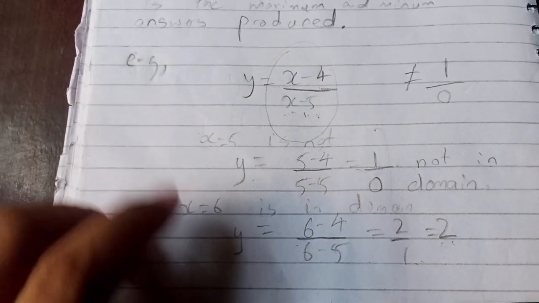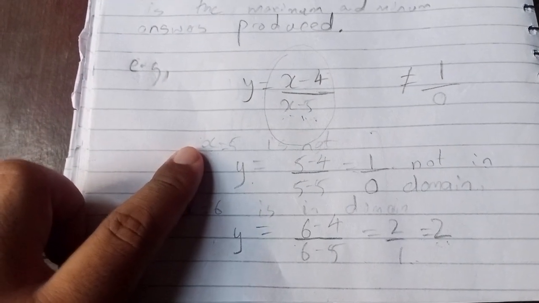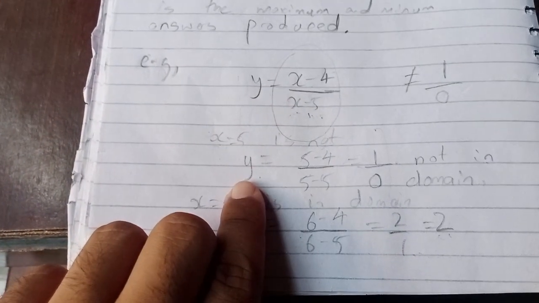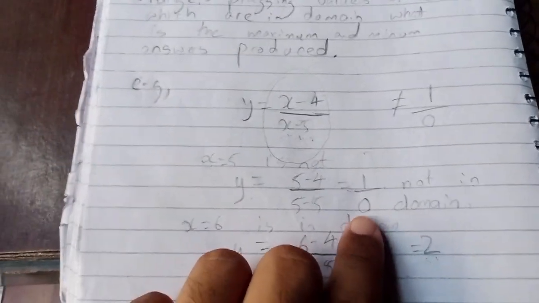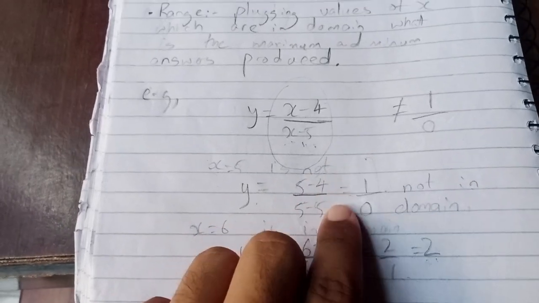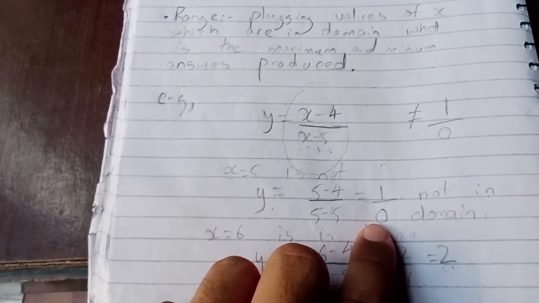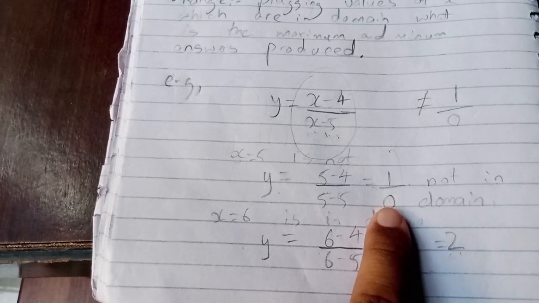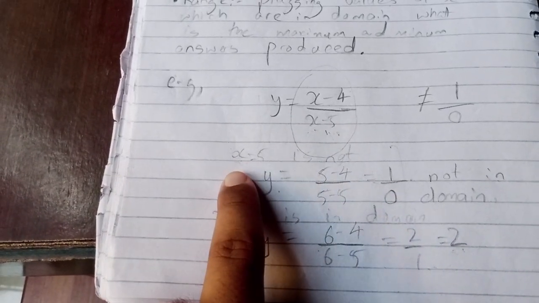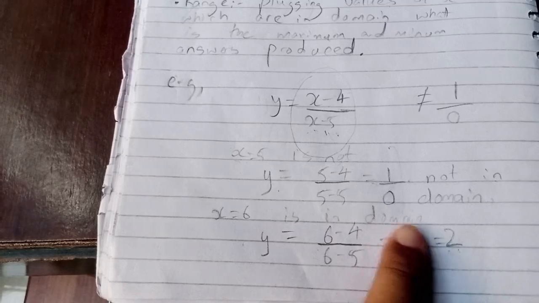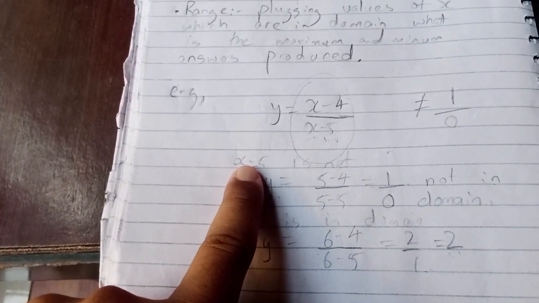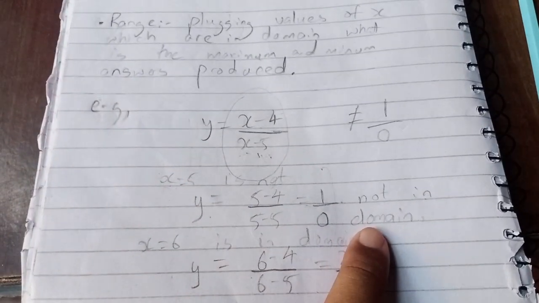Let's say that x equals 5. If we put 5 in this function, we get y equals 1 over 0. 1 over 0 is undefined, or you could say approaching infinity. So if we put in a value of x and the answer for y is undefined, then this particular value of x is not included in the domain. So x equals 5 is not in the domain.